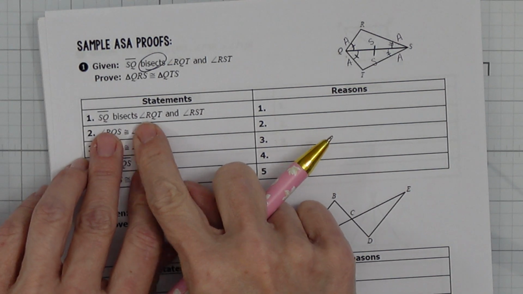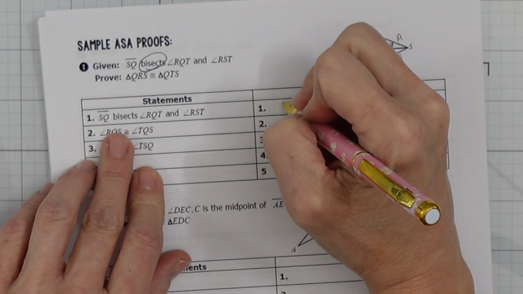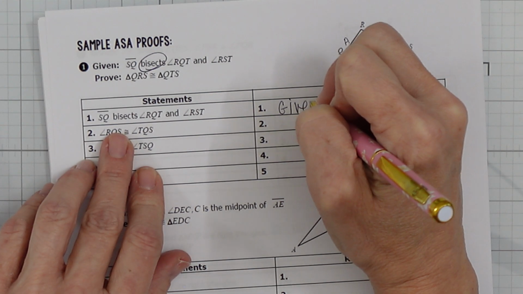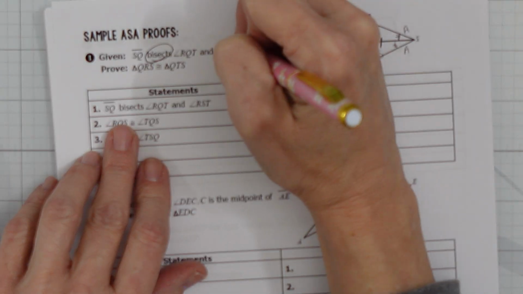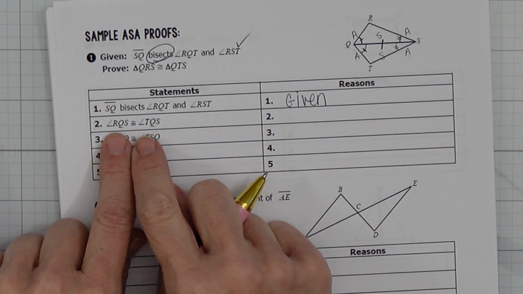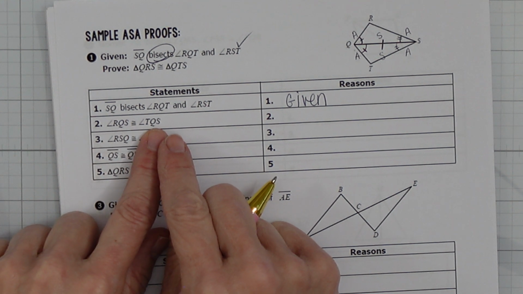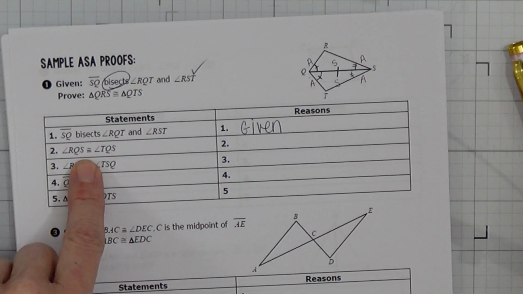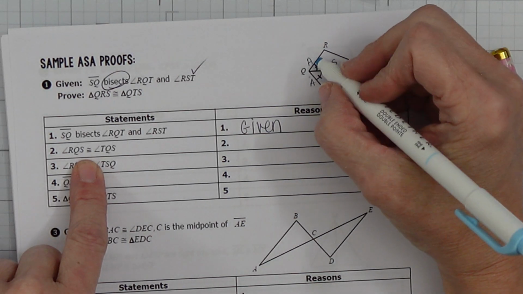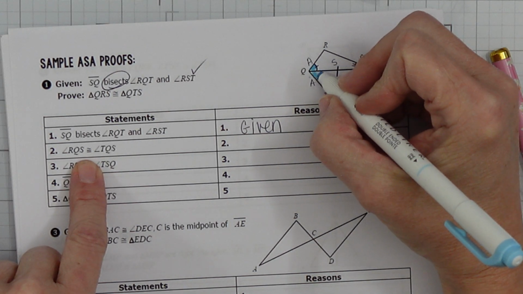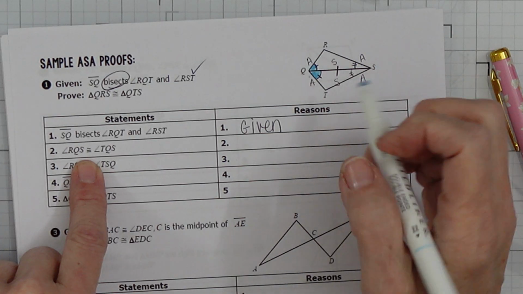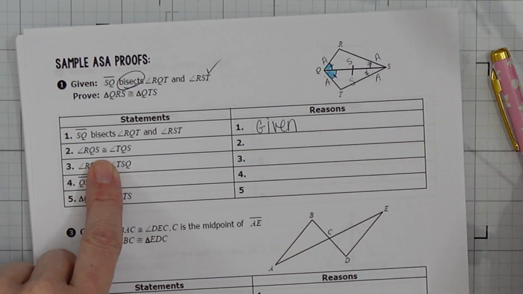So then all of the information that was presented to me is given. All right, got all that. Now, RQS and TQS are congruent. So we're talking about these right here, those blue ones.